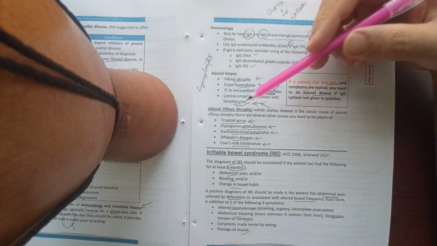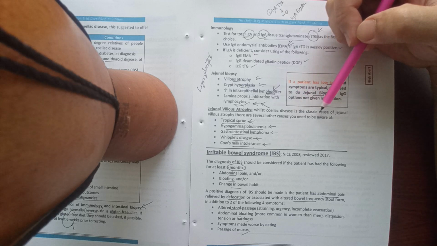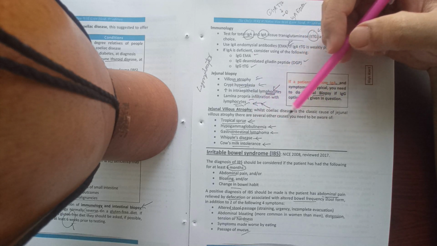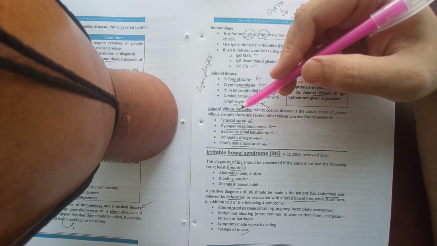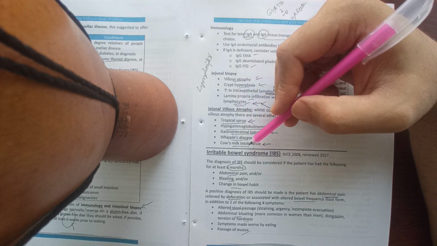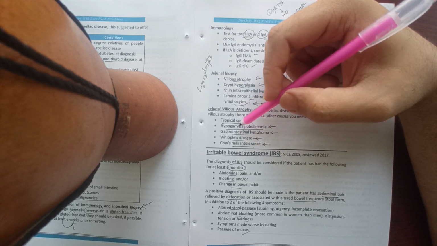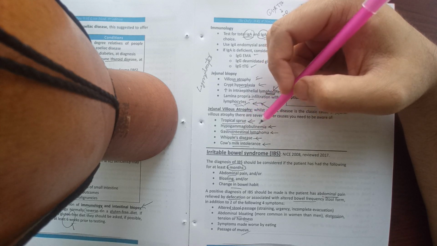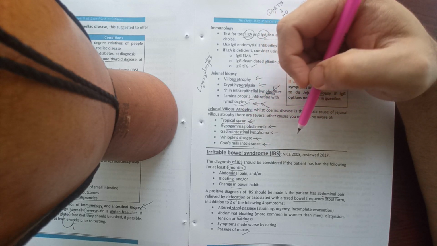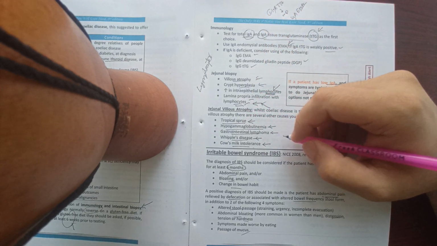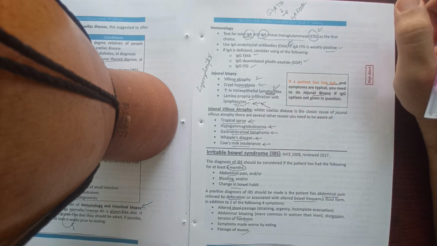Okay, so jejunal villus atrophy. While celiac disease is the classic cause of jejunal villus atrophy, there are several other causes you need to be aware of. Villus atrophy can also occur in cow's milk intolerance, Whipple's disease, gastrointestinal lymphoma, hypogammaglobulinemia, tropical sprue. All these can cause jejunal villus atrophy. Okay, I think we're done for now.